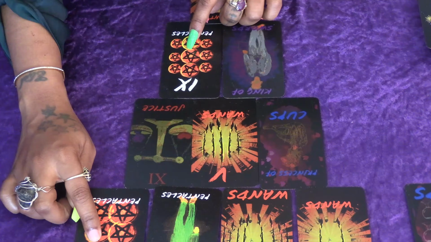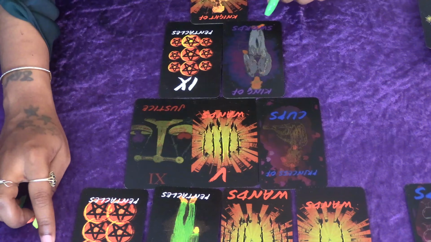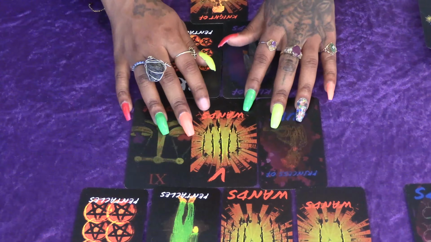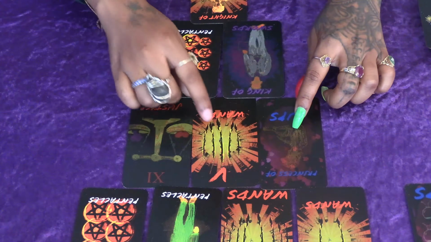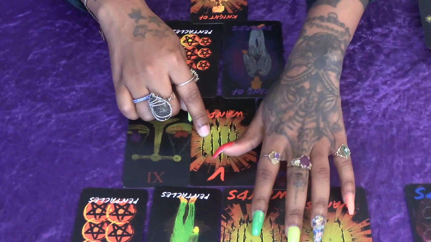And as you see me pointing to the suits, the reason why I'm pointing to the suits again is because when I do numerology, I literally clarify all of my numbers according to suit, so I can see what the root issue for each suit is.